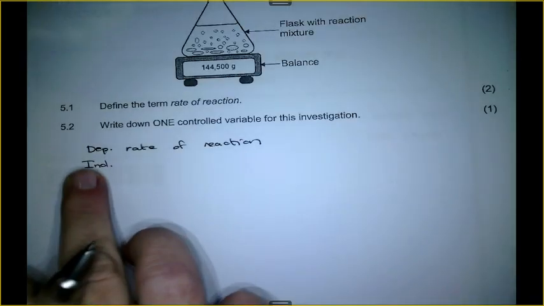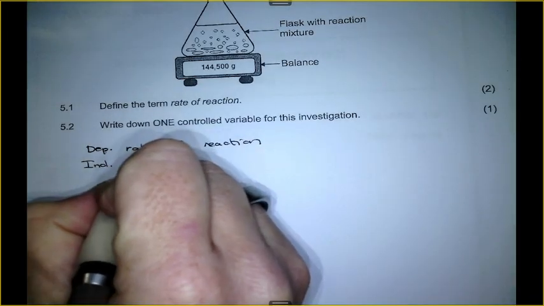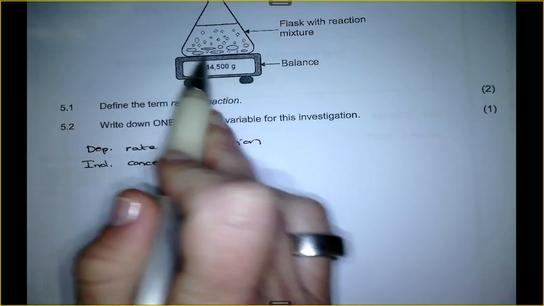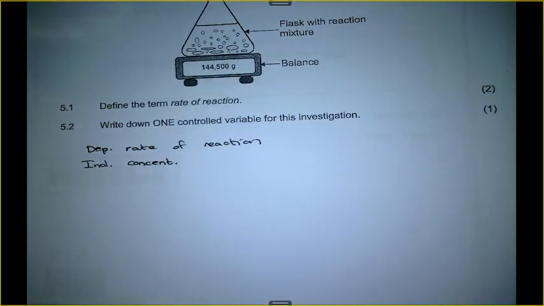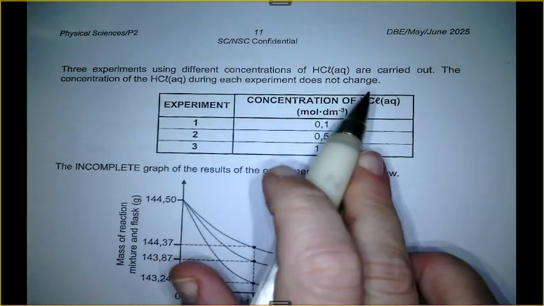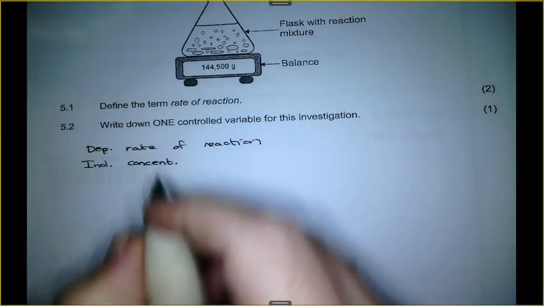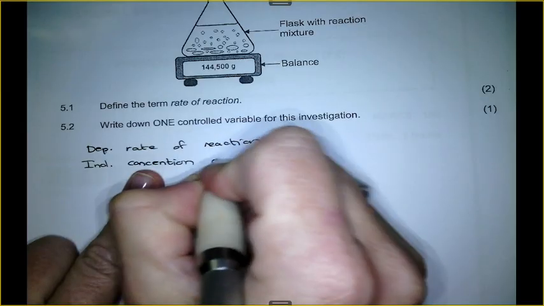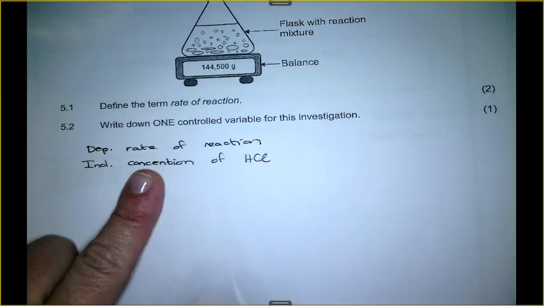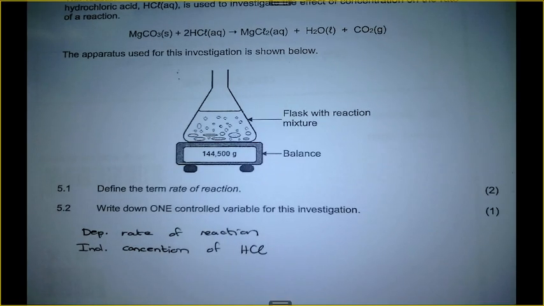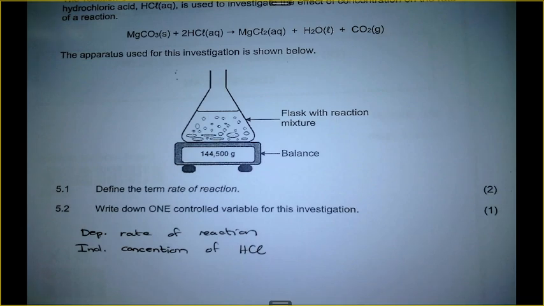So our independent variable here is concentration. If you look at the next page, they give you the 3 experiments and the concentration of the hydrochloric acid changes. So the independent is the concentration of hydrochloric acid.